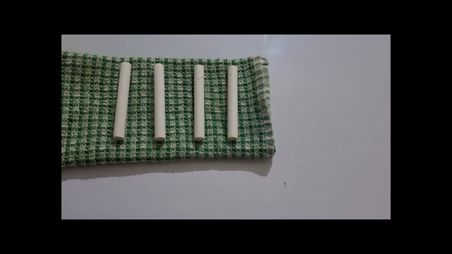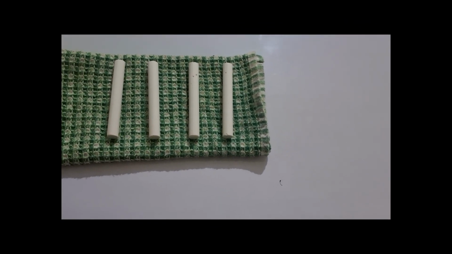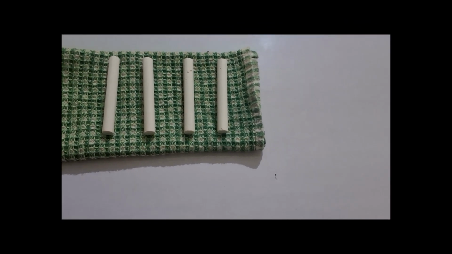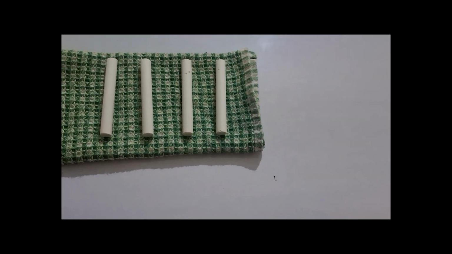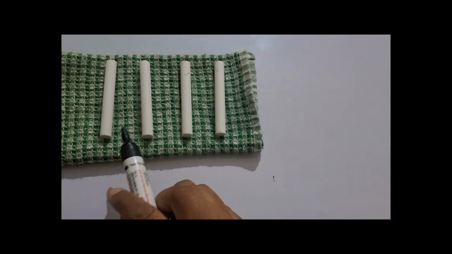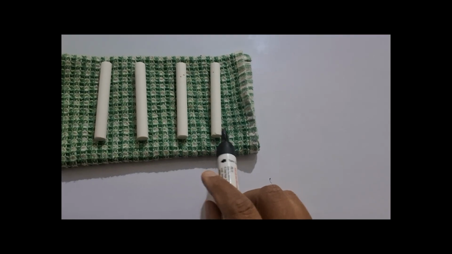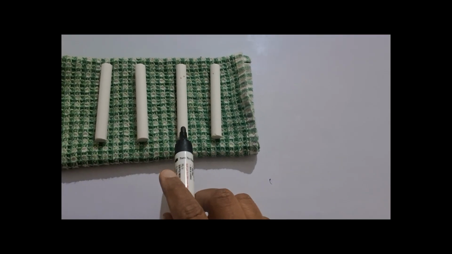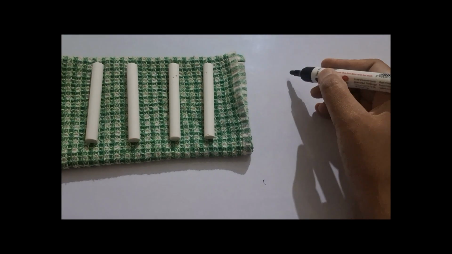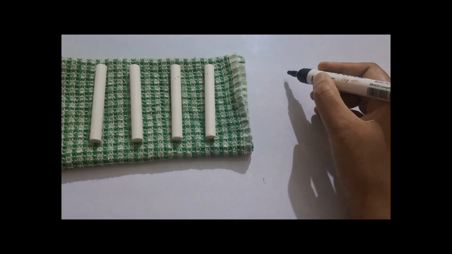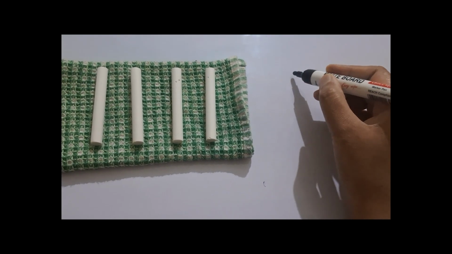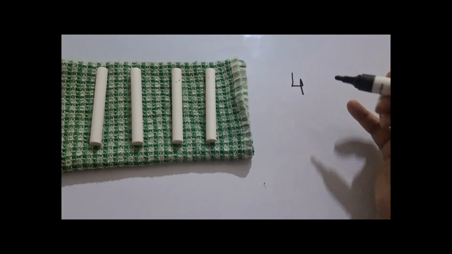Hello, children. Before starting our today's class, I have one question for you. Here, how many chalk pieces are there? One, two, three, four. Four chalk pieces are there. How are you going to represent that count by writing 4?